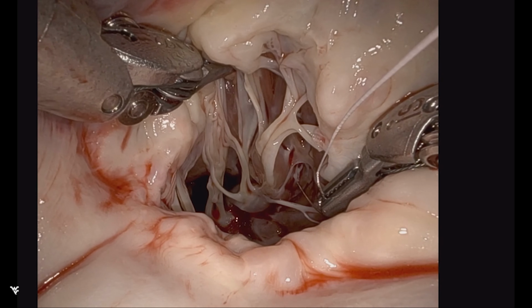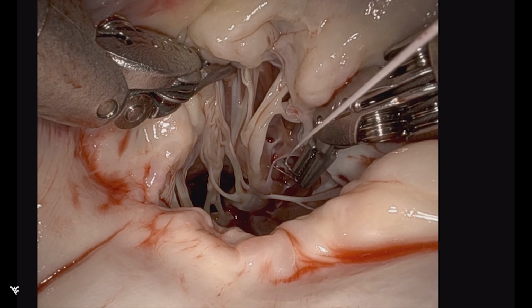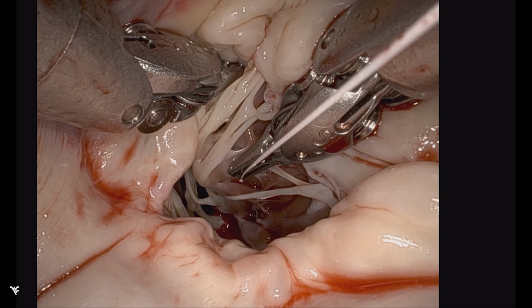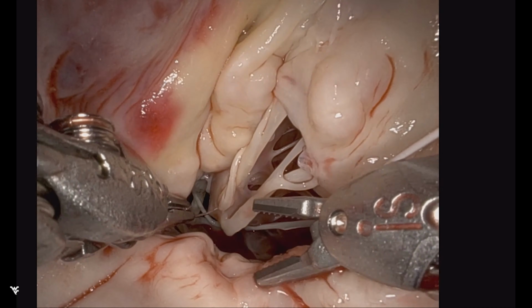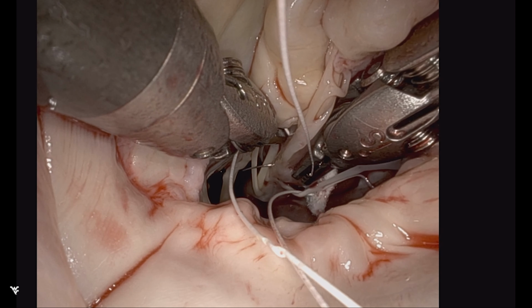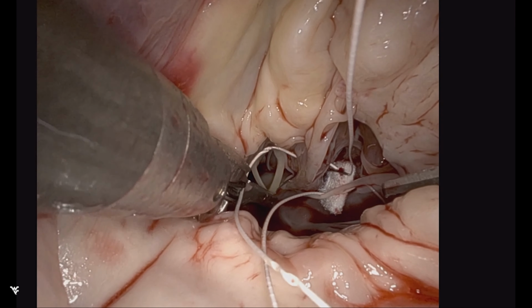So now we have a commissural prolapse and flail. Again, instead of simply putting a valvuloplasty alone, we're utilizing neocords to help resuspend this.